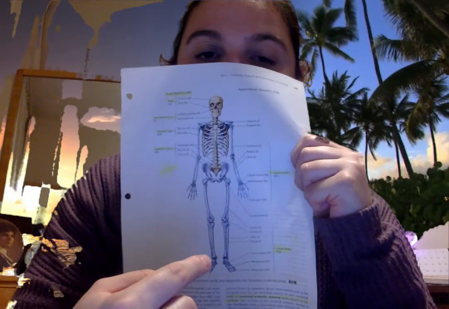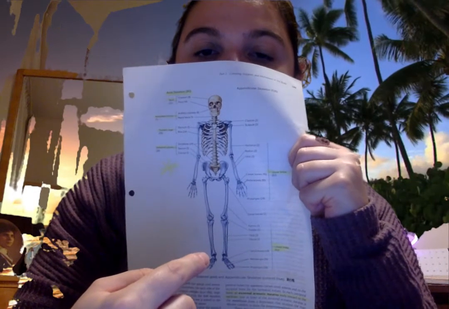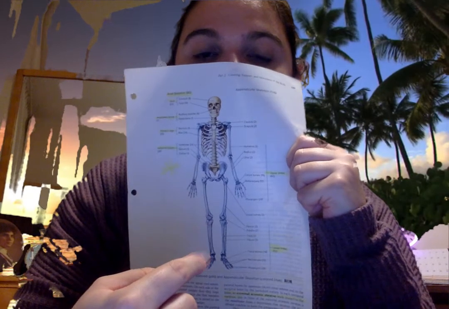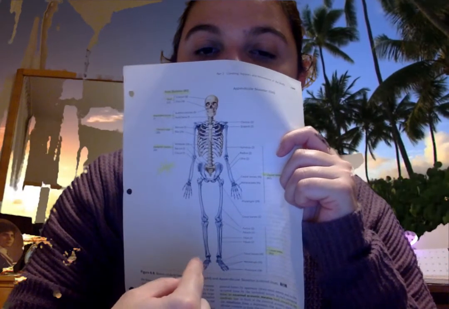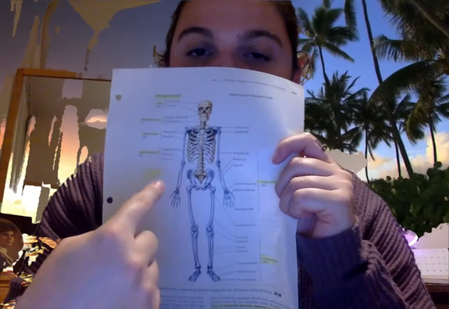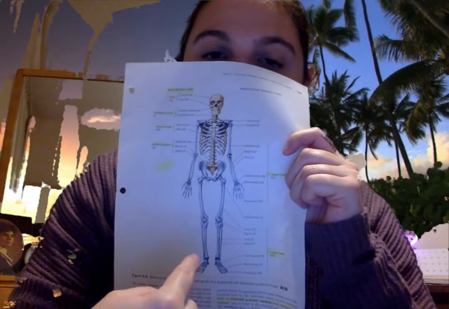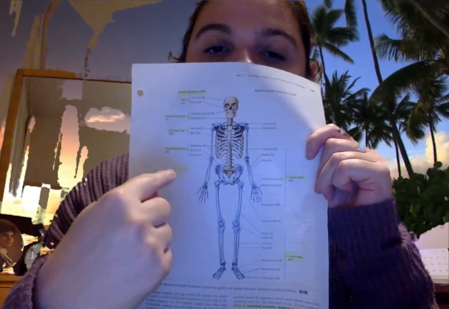And then you have your ankle bone. So you've got your tarsal bones, which are considered your ankle bones. You've got your metatarsals, and then you have your phalanges, which are the same as in the hand. So you refer to your fingers as phalanges, and your toes as also phalanges. And as far as that goes, that is the breakdown of the skeleton as you see here.